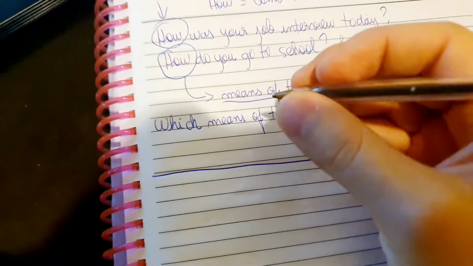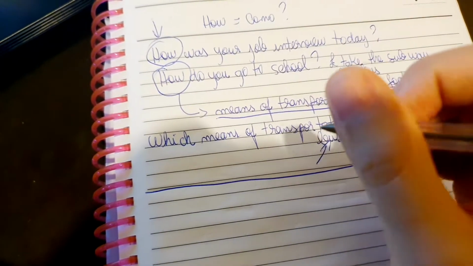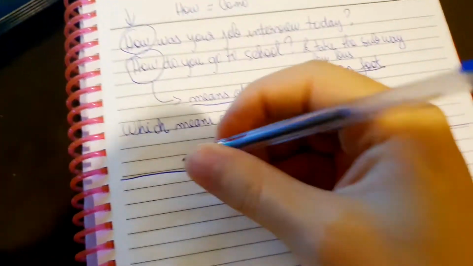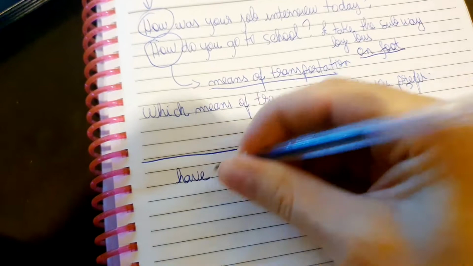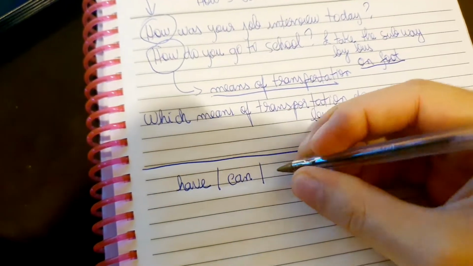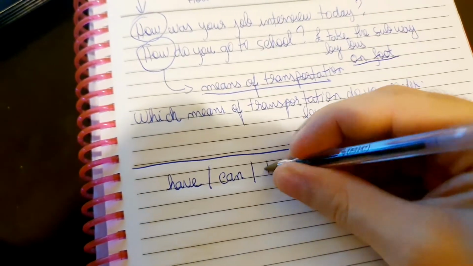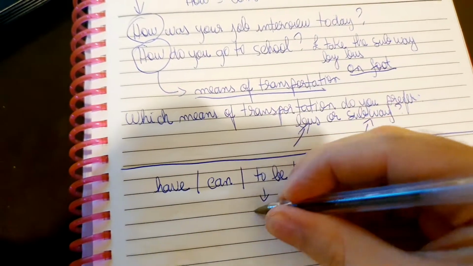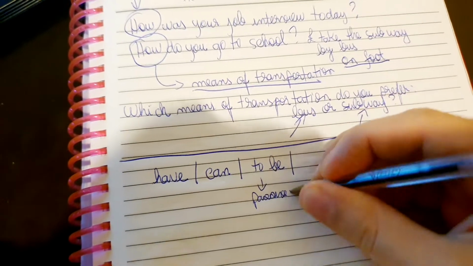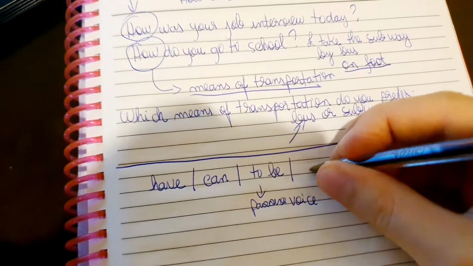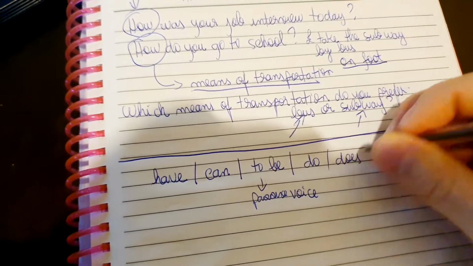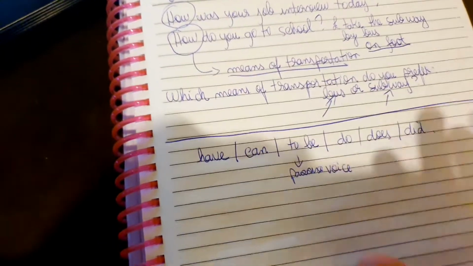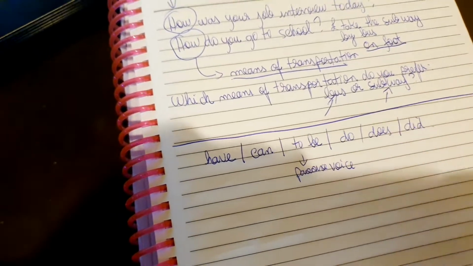Okay, you can use many verbs as auxiliary verbs, right? Such as have, can. You can also use the verb to be as an auxiliary verb in the case of the passive voice. And you can use do, does, did. So there are many verbs which can be used. So let's check some examples.